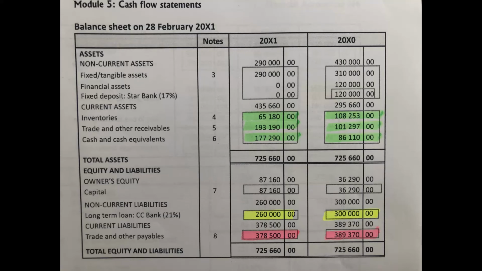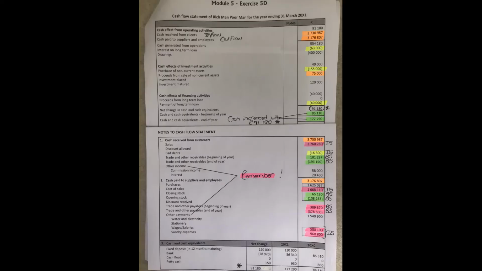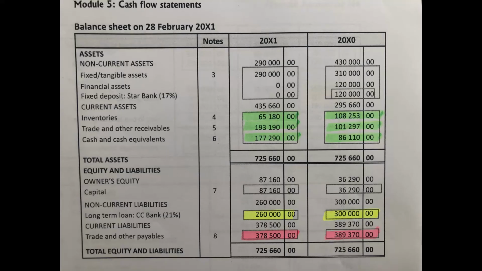Okay, if we do that small little calculation, we get to the purchases amount of 1,625,037. Okay, and then we are going to add trade and other payables at the beginning of the year, and we're going to deduct trade and other payables at the end of the year.